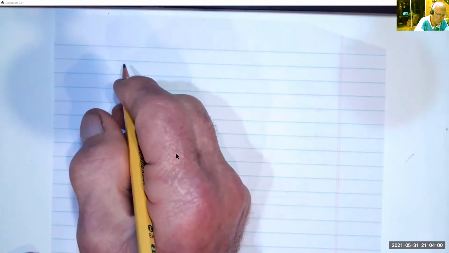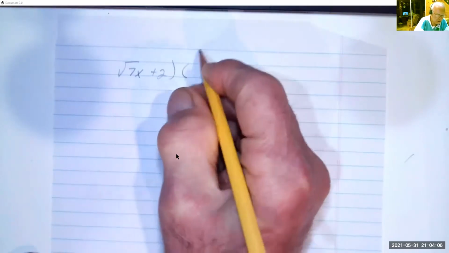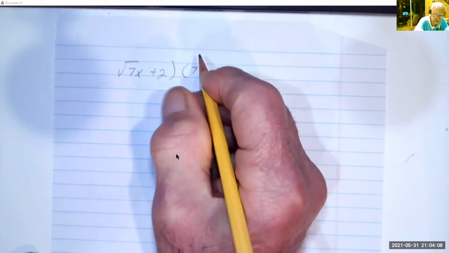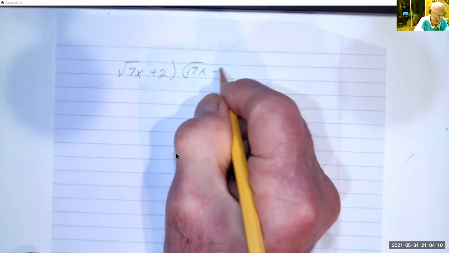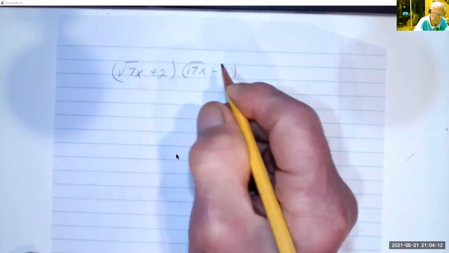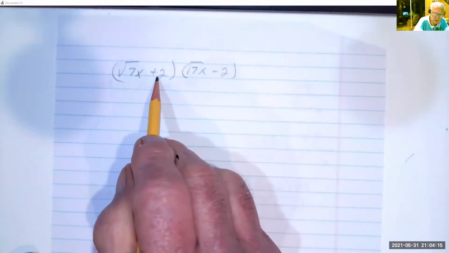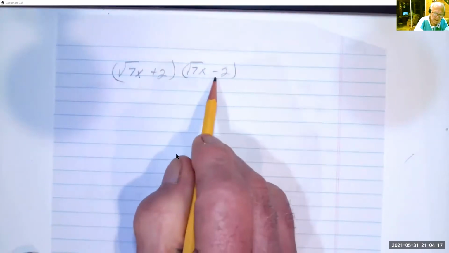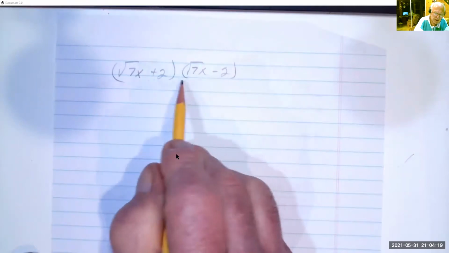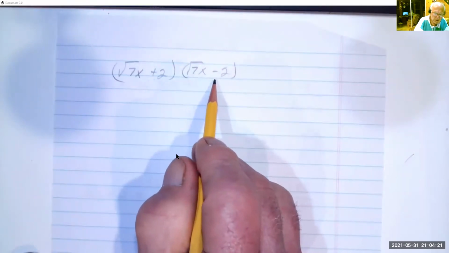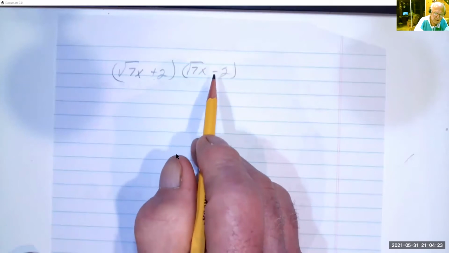And for our last problem, let's FOIL out 2 binomials. The square root of 7x add 2 times the square root of 7x minus 2. Well, it looks like we have the sum and the difference of the same 2 quantities. I bet you know what this is going to lead to, but let's just do it out.